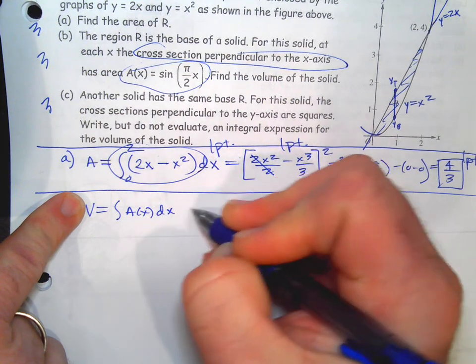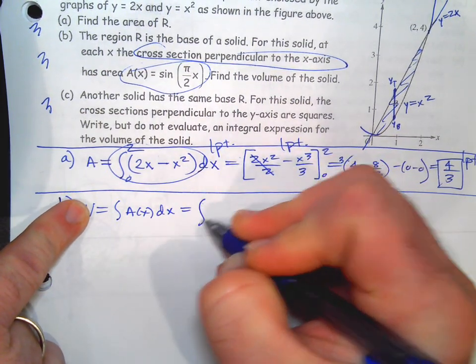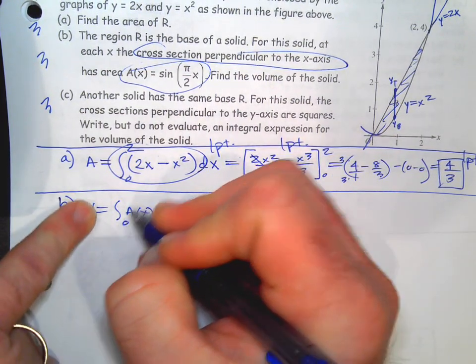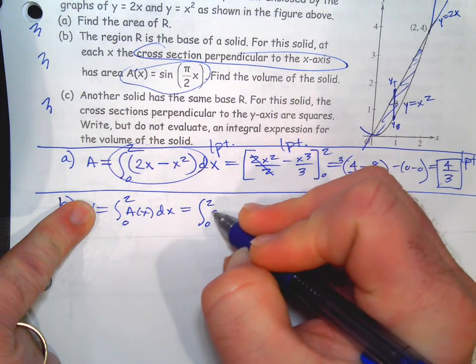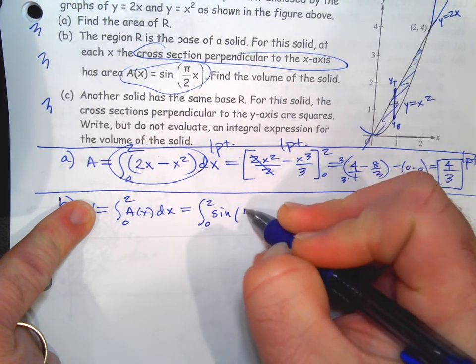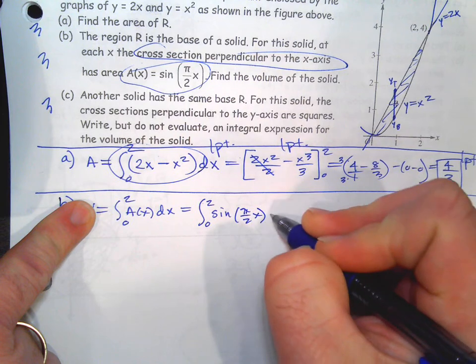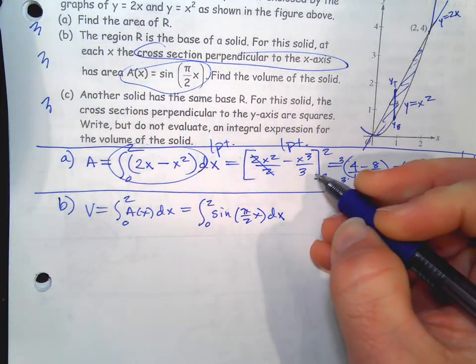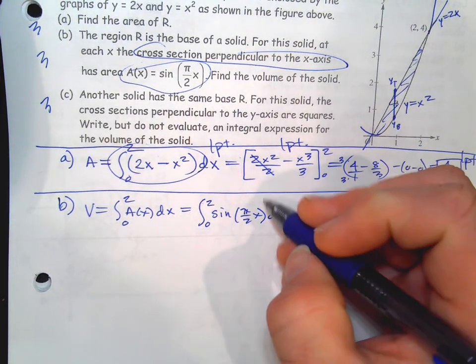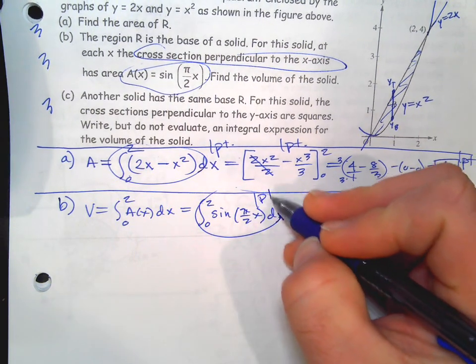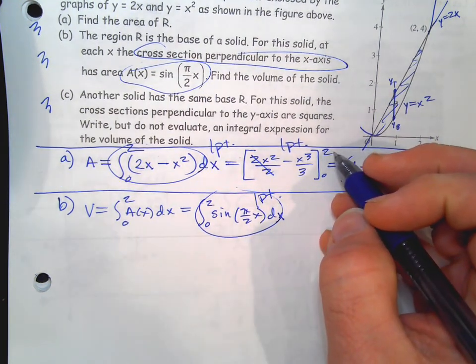It might be a little more confusing at first, but we're going to go 0 to 2, and then we're going to plug in sine pi over 2x dx, so this is 1 point for the setup, and then we need to integrate it.